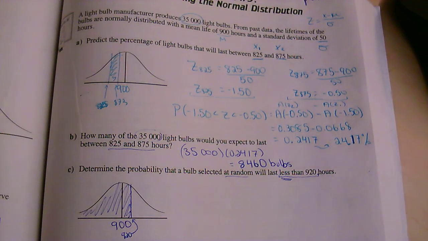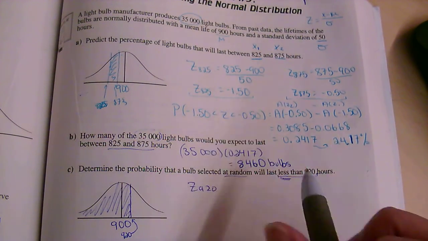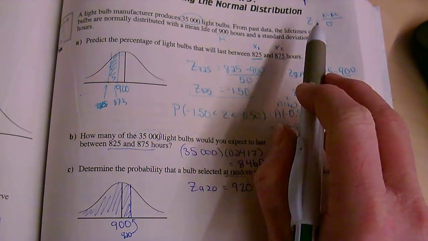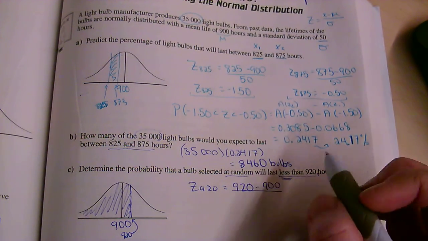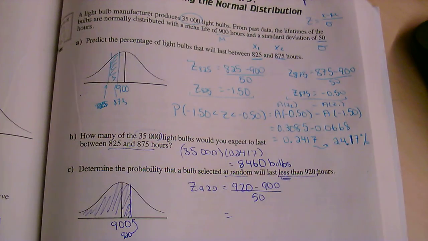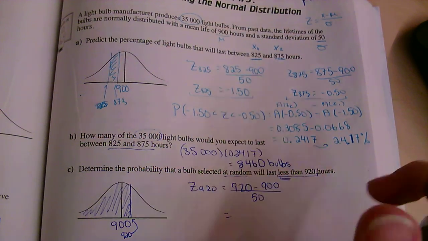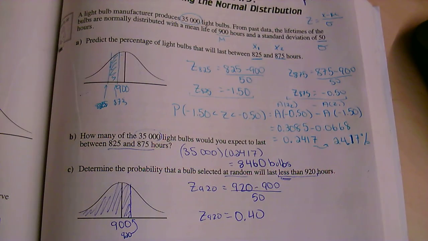So we need to find out our z-score so that we can find the area underneath the bell curve. So z of 920, so this is going to be exactly like up here, except we just have one value. So that's going to be 920 because that's my x. My mu, or my average, or my mean is still 900, and my standard deviation is still 50. So 920 minus 900 divided by 50, we would put that into our calculator, and we would get a z-score of 0.40.